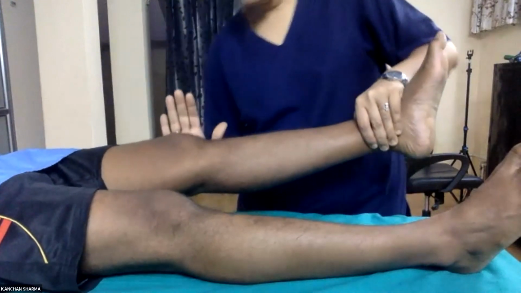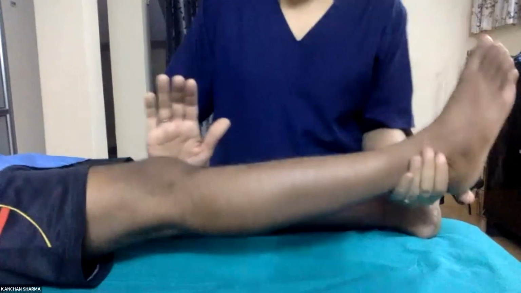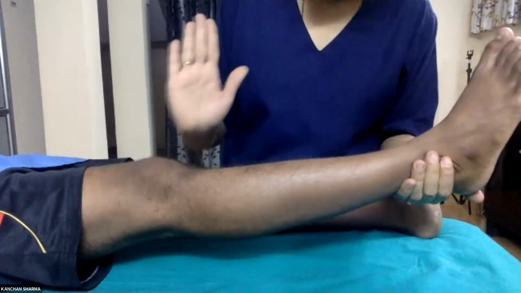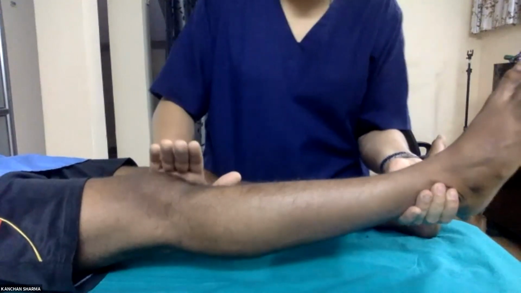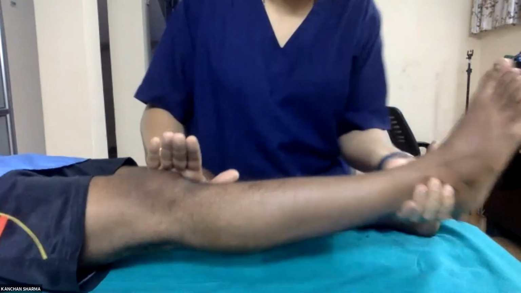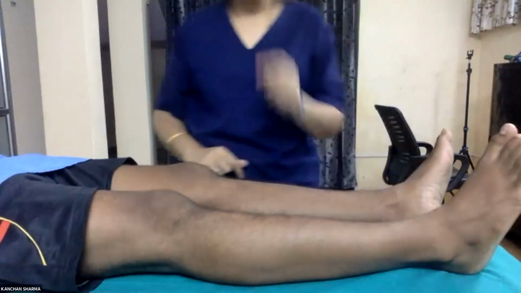For lateral, I'll show you here because that lateral side is visible. So for lateral, I will be applying force from this side, and this I will be bringing towards this side. So this is varus, I'm bringing it towards the midline. If I'm taking it away from the midline, that is the valgus.